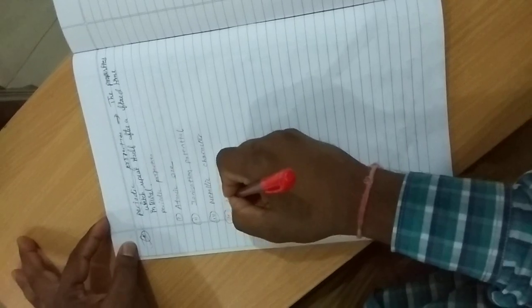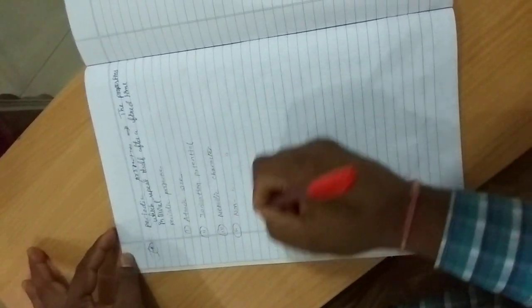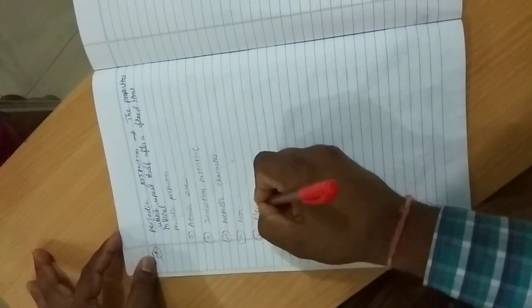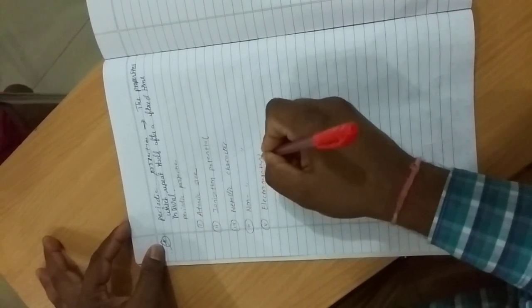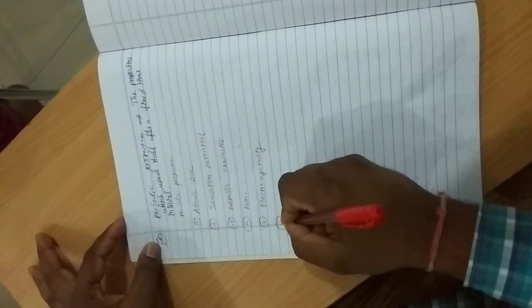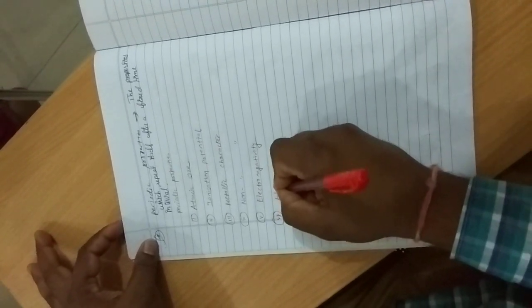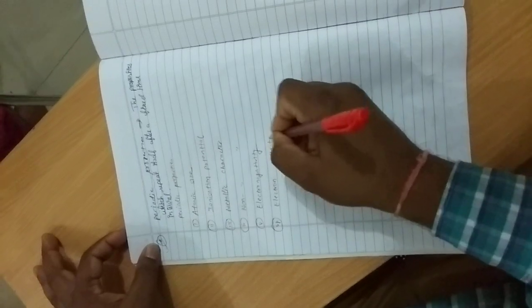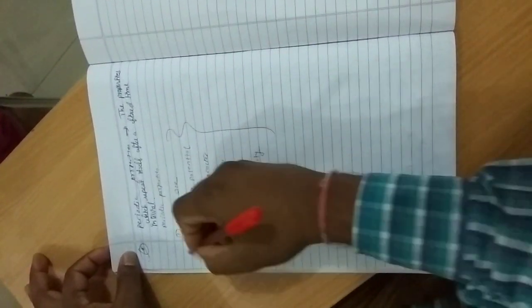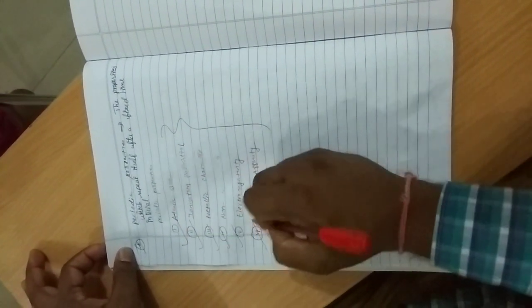Fourth one is non-metallic character. Fifth one is electronegativity. And sixth one is electron affinity. So these are the six main periodic properties which we have to study in the syllabus.